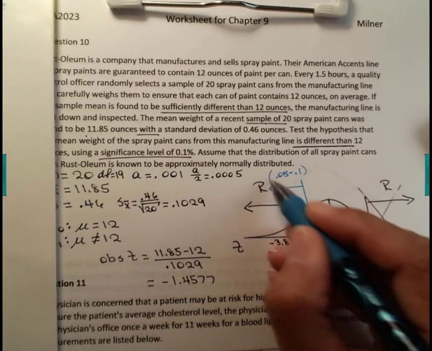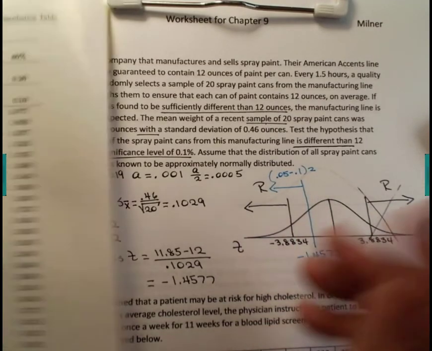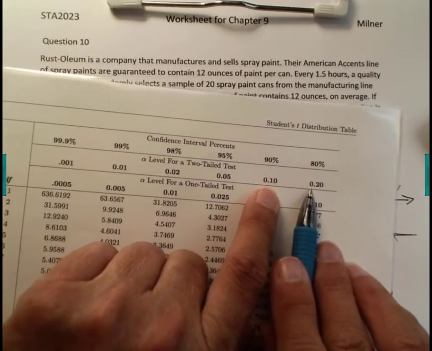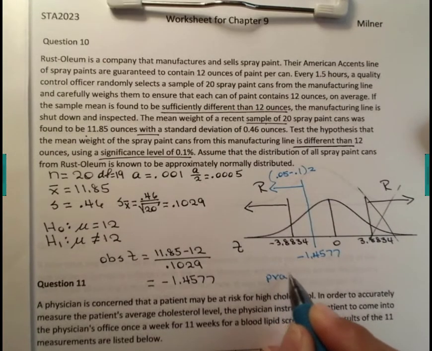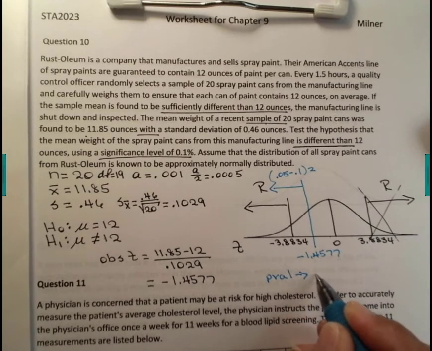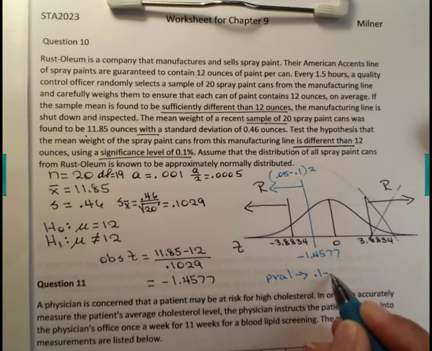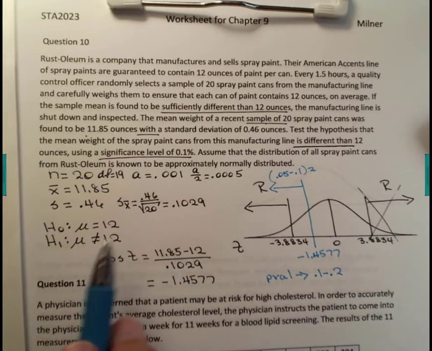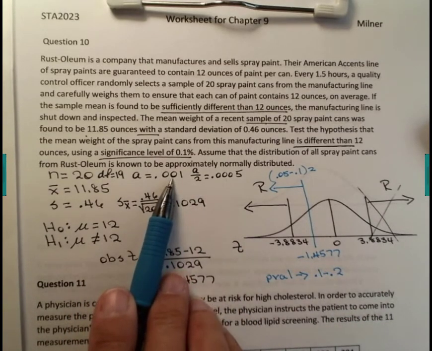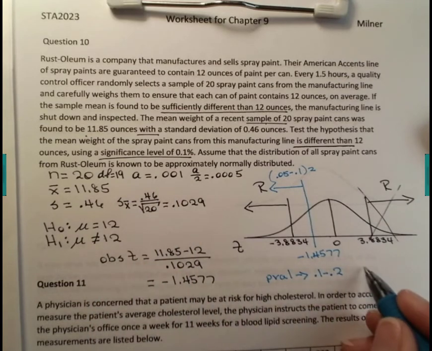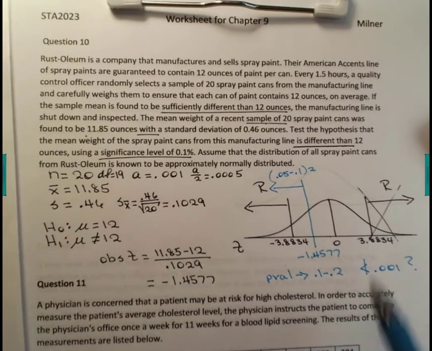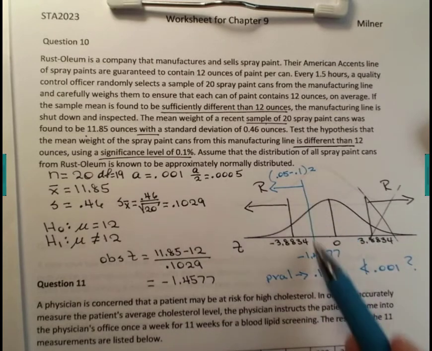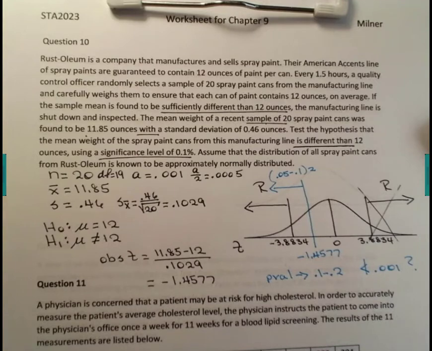But we would multiply that times 2 to get the p-value, and you can almost just go up and read two-tailed tests because they've already done the multiplication. So what is the p-value? The p-value is going to be somewhere between 0.1 and 0.2. Alpha, however, where's our alpha? Alpha is 0.001. Is the p-value less than 0.001 is what you're asking yourself, and no, there's no way it is, right? So what happens? Well, it fails to reject the p-value test, but it failed to reject the critical value test too.